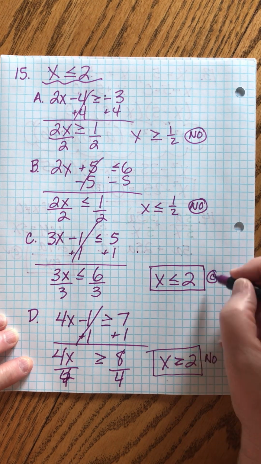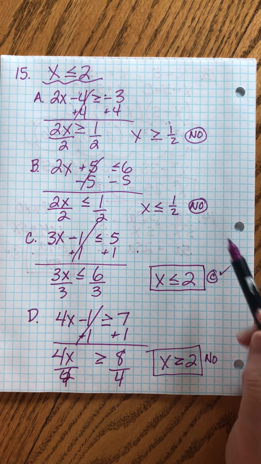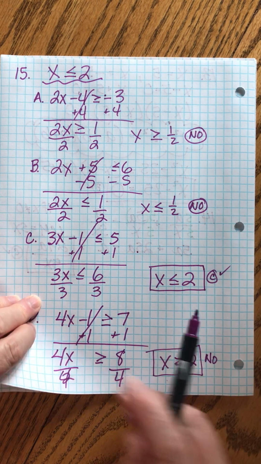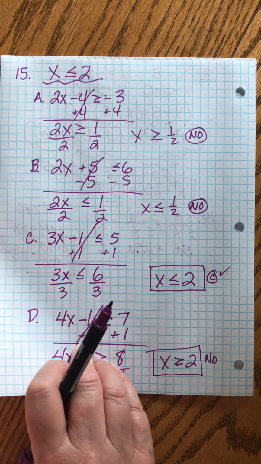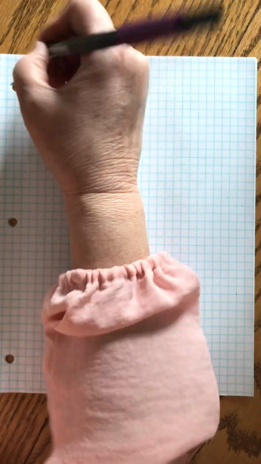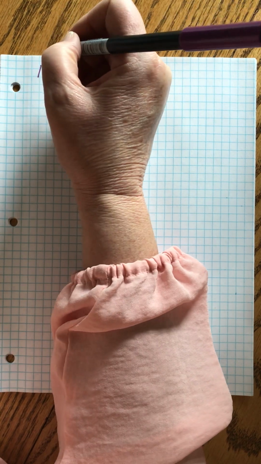All right, so C is our lucky winner. Again, guess but test. Absolutely. Okay, and that is the right answer. It's C. Okay, good. We're done with 15. We're now going to do 17, 18, 19, and 20. Here we go, 17.